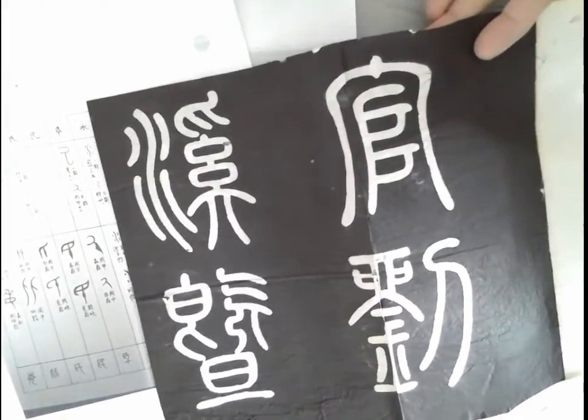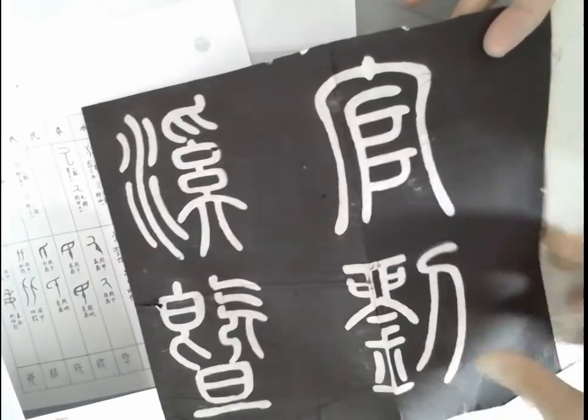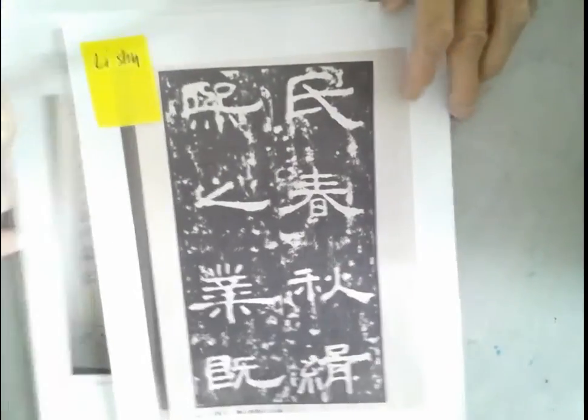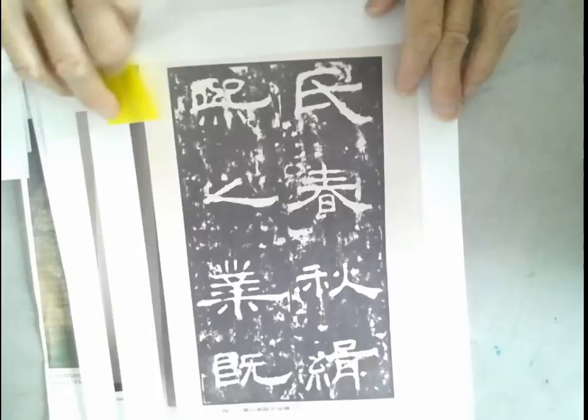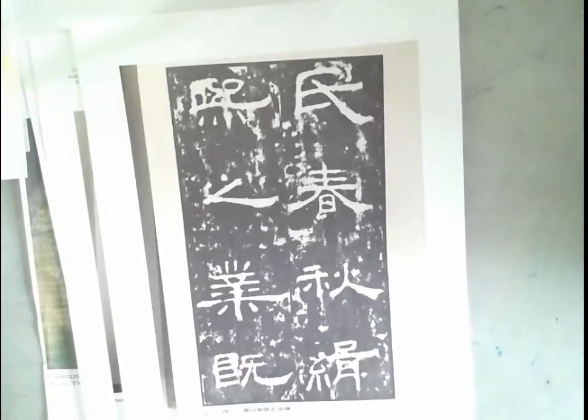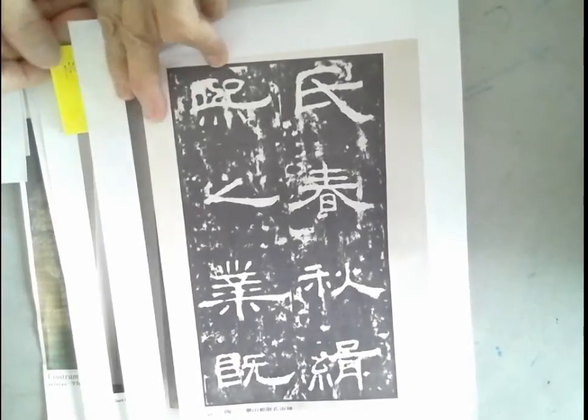So this language turned into 小篆, meaning smaller, and these are all carved on tombstones. Then they begin to be very regular, no stroke allowed to be thicker or thinner.